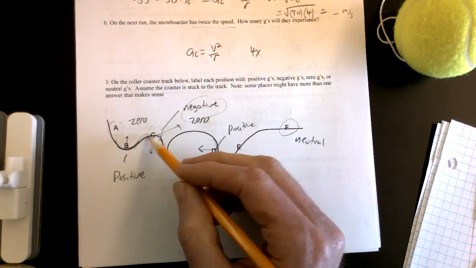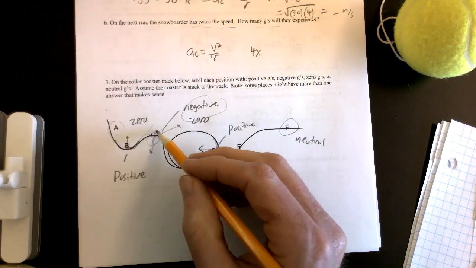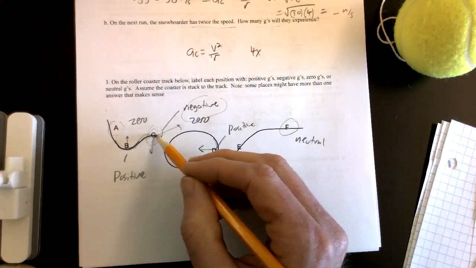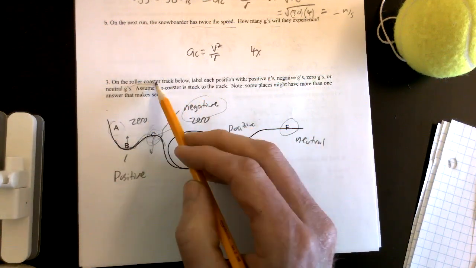So if you've got the right speed right here, you could get the normal force to go to 0. You could potentially have a neutral here if you were driving along at a really slow speed, but that's not really what's going to happen in a roller coaster. This is a roller coaster.